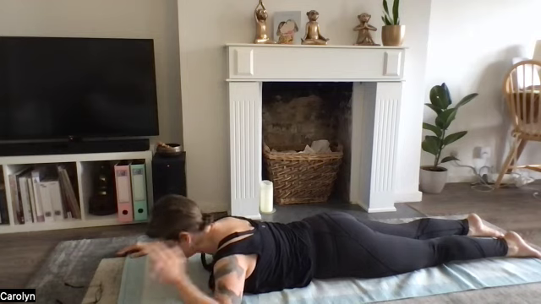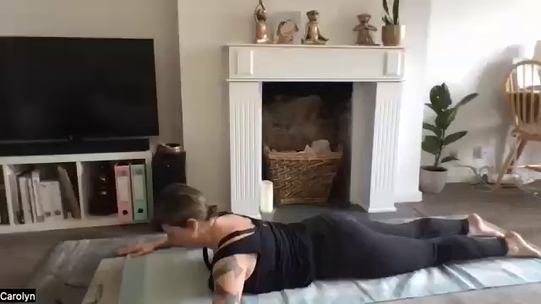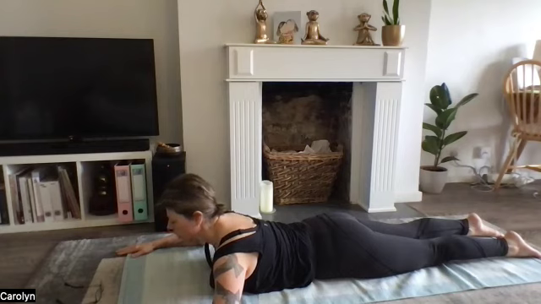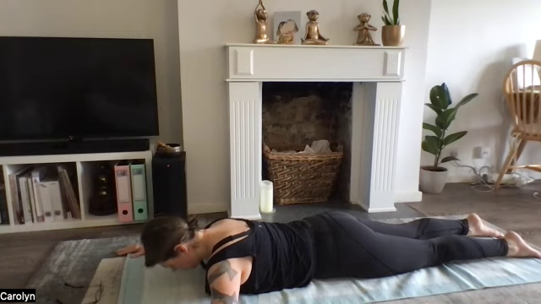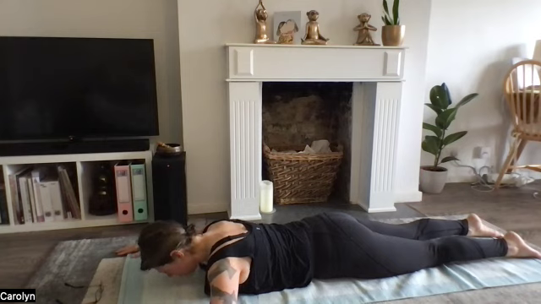We keep the nose into the back of the head. We don't need to see where we're going, so we just allow the head to be at the top of the spine. And just keep repeating this movement.